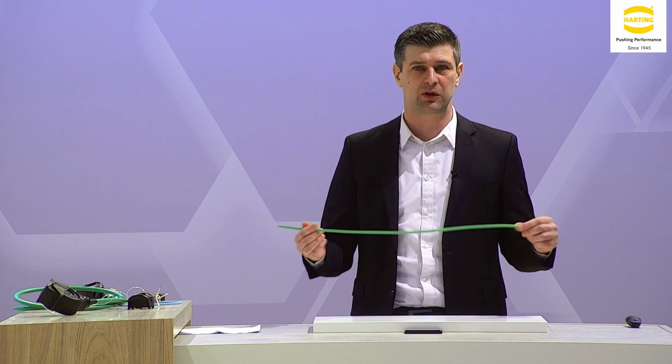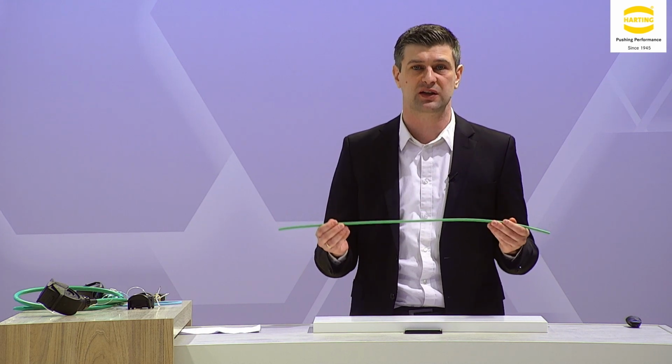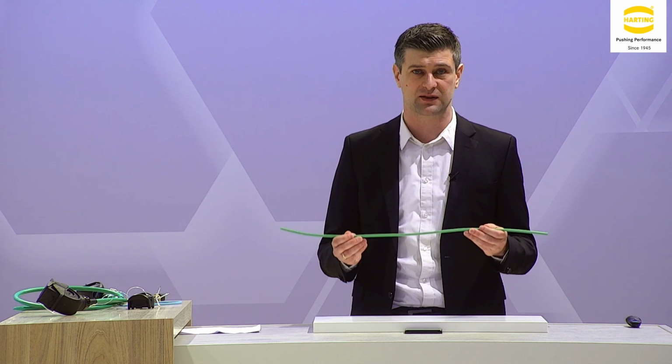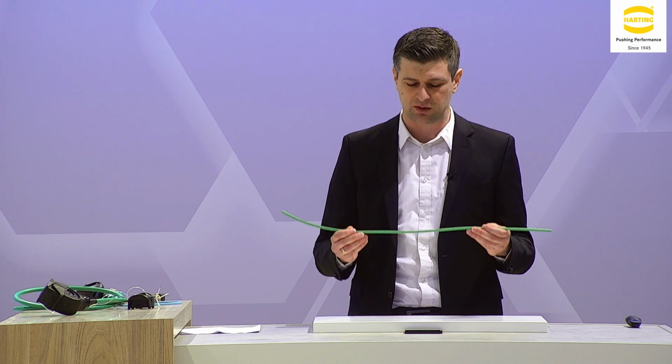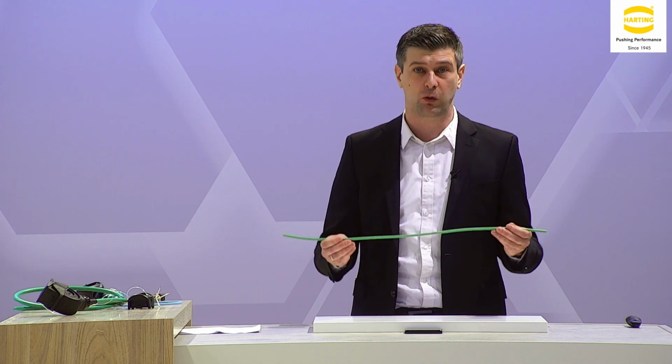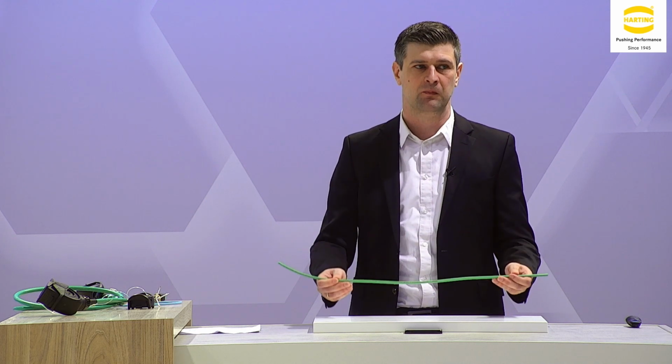And I'd like to show you now two examples of how we fulfill such kind of requirements with our cable assemblies. First of all, I'd like to show you a cable which has the advantage that we use a special cable jacket, which has a good resistance against chemical substances, and it is very flexible, which can also fulfill all the relevant movements. Maybe you can see it now from the top.